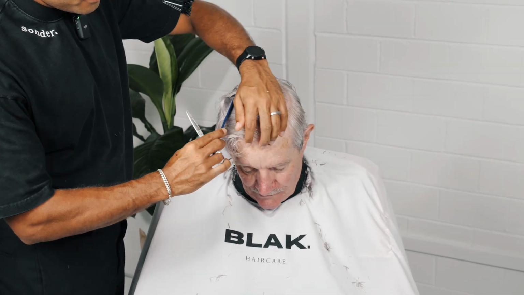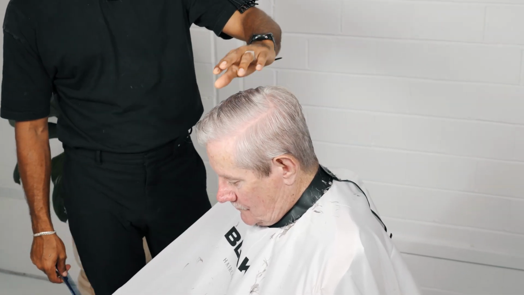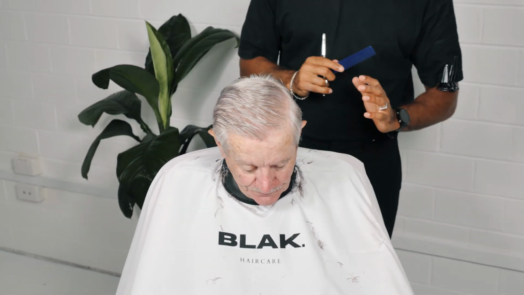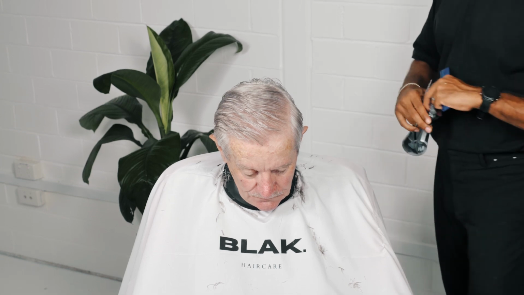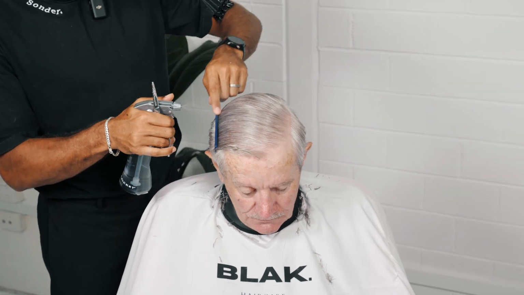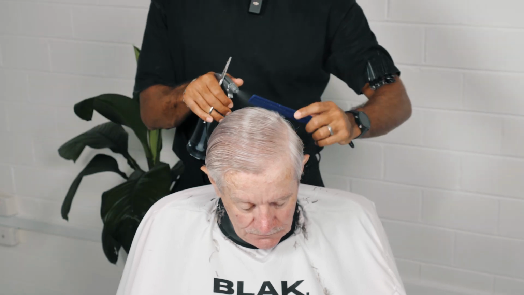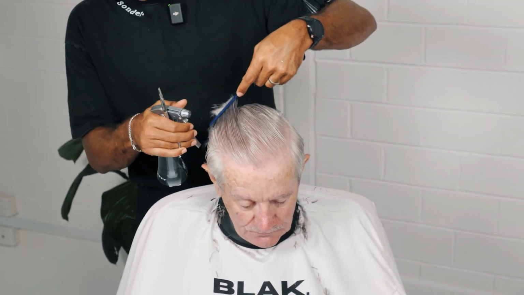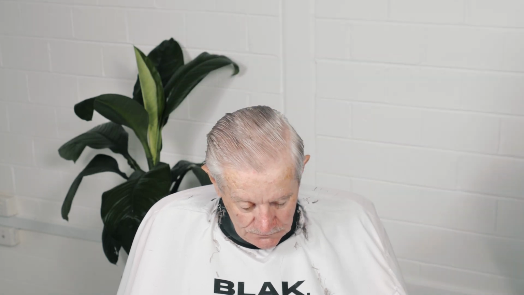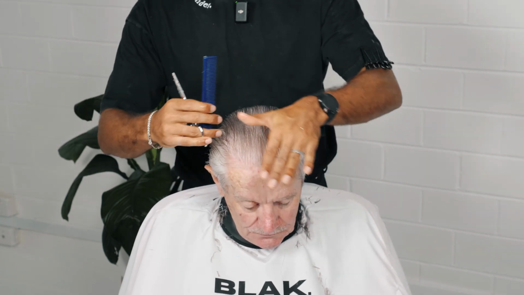And now we're going to cut the top. We're going to use our guide from here to create our layers. I'm going to take one vertical section, and then I'm going to use my vertical section as a guide for my horizontal sections. What this is going to allow me to do is control my horizontal shape more easily, because I want to create a square shape on one side and a round shape on the other, because the hair is going to travel this way.